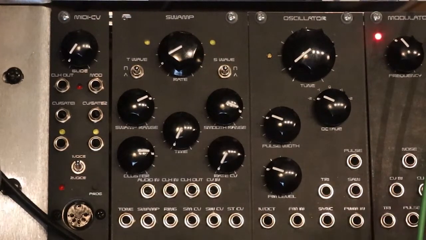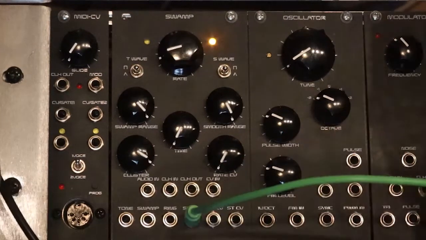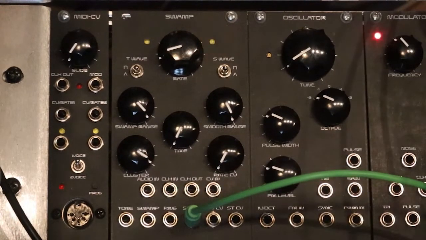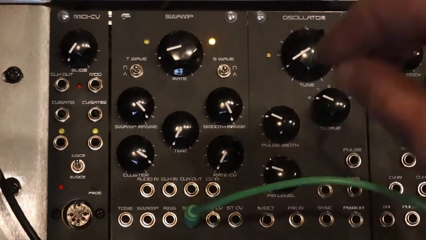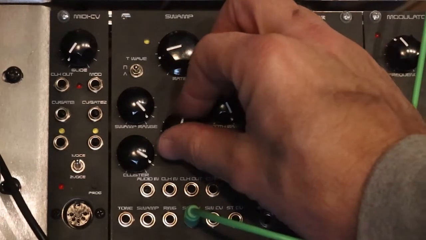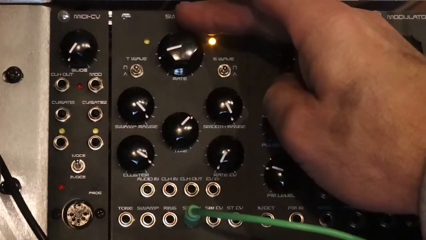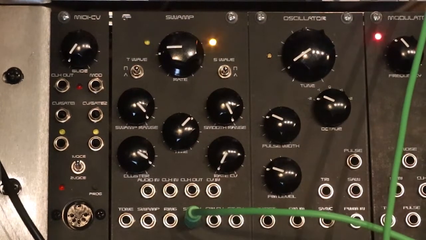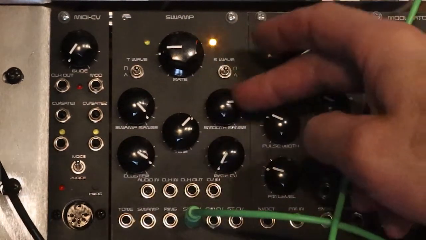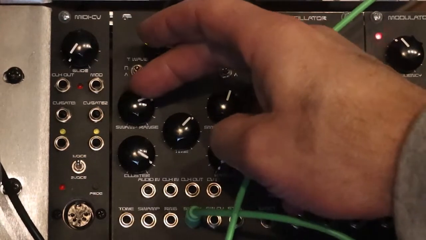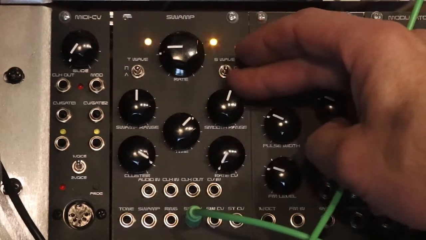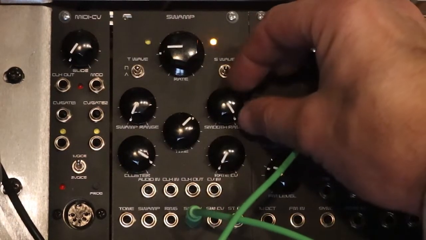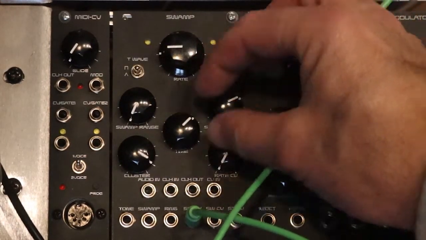Okay, let's get the smooth CV into our VCO. Doesn't have a really huge range output, does it? It's got a little bit. And this smooth range here is what's going to be affecting that.